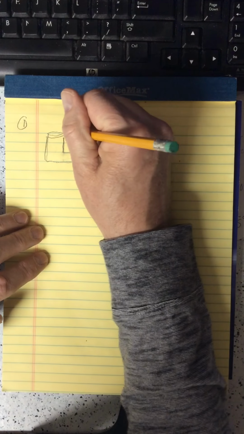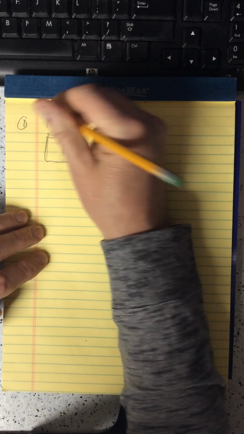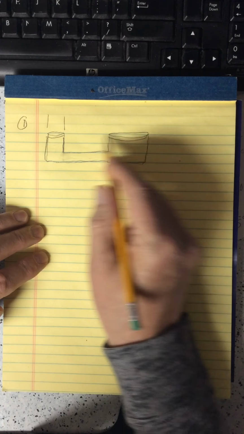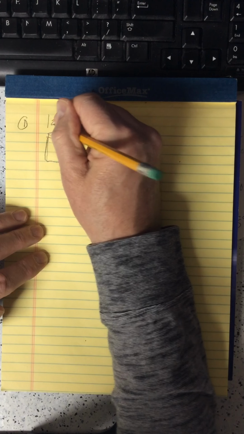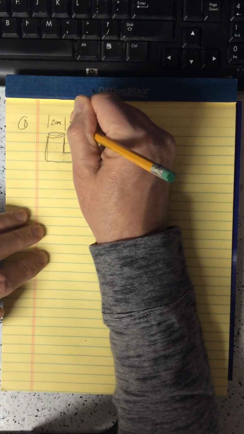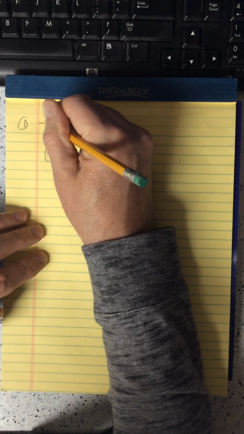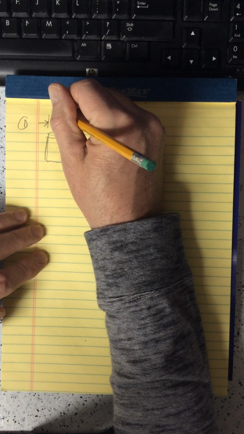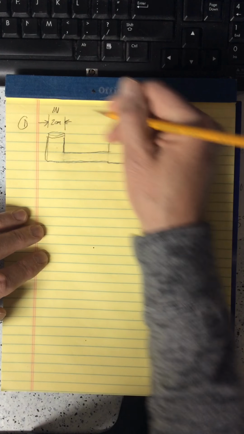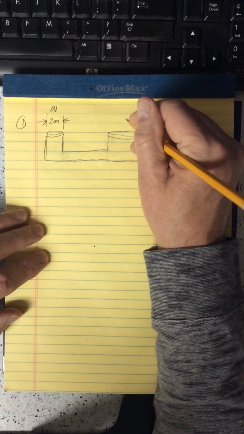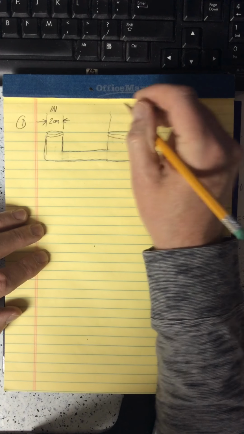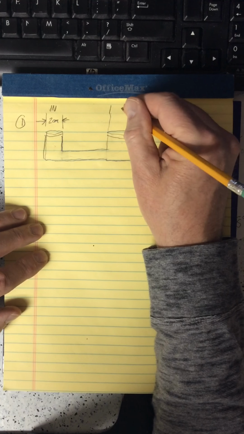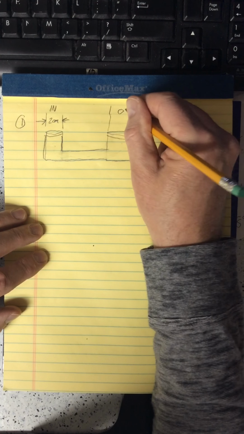We're told that the whole thing is the hydraulic jack. This is a piston, this is a piston, and this is a connecting tube. This piston has a diameter of 2 centimeters, and the author called that the input. And this is the output, or the load. Since we called this an in, maybe we should call this the out.